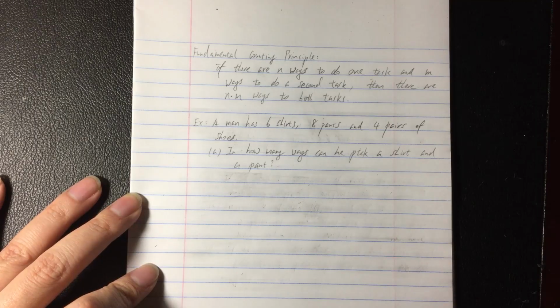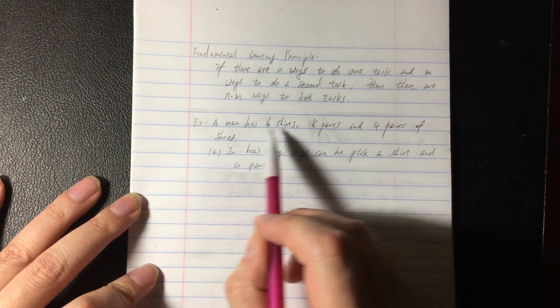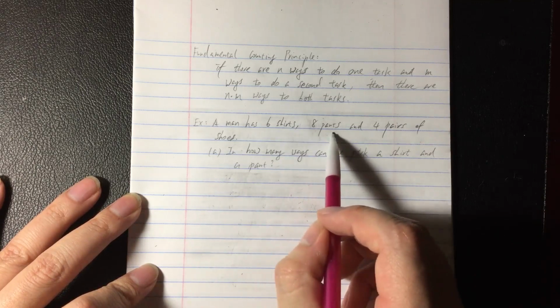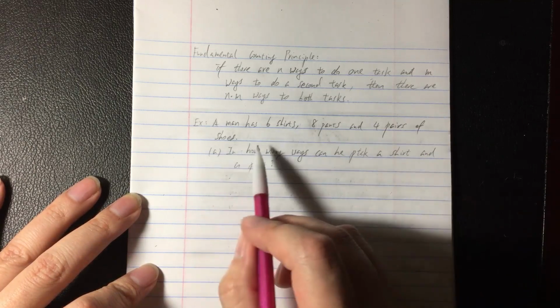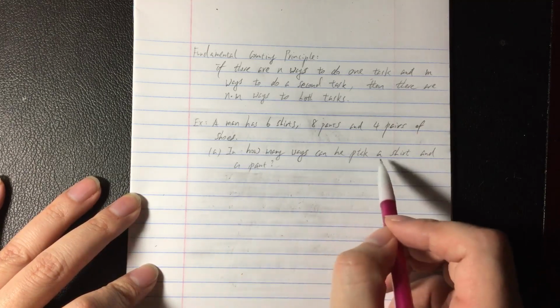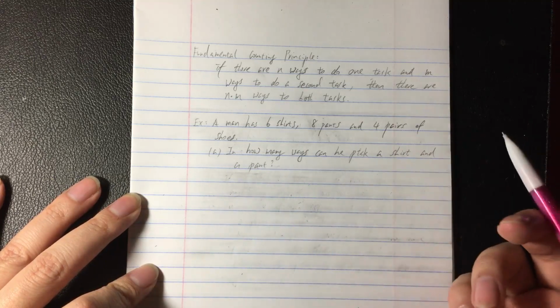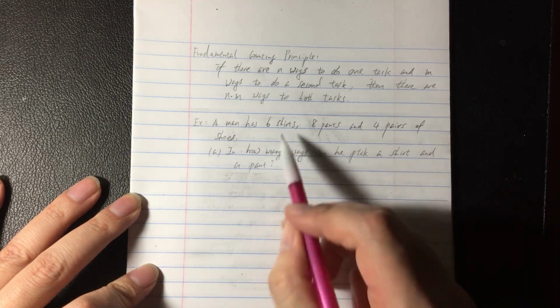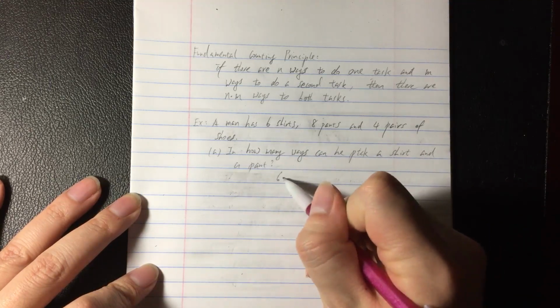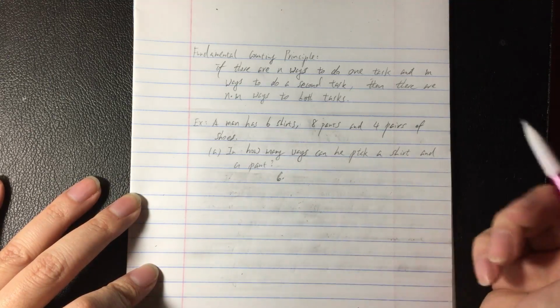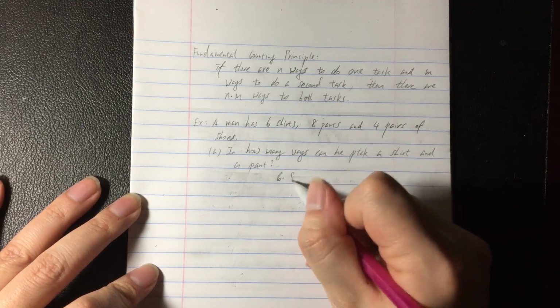Let's look at a simple example first. A man has 6 shirts, 8 pants, and 4 pairs of shoes. In how many ways can he pick a shirt and a pant? By counting principle, he has 6 ways to pick a shirt, and 8 ways to pick a pant.